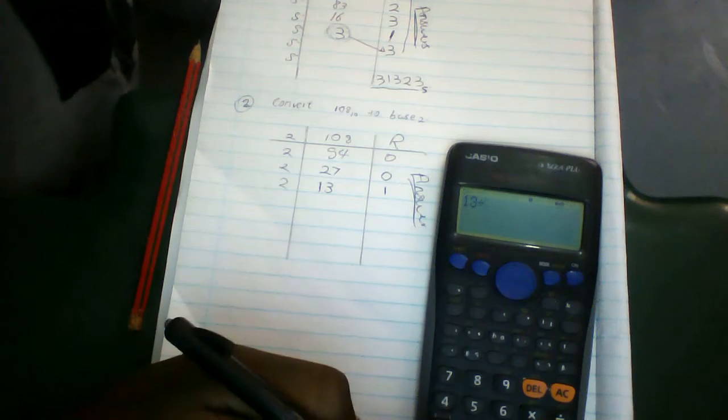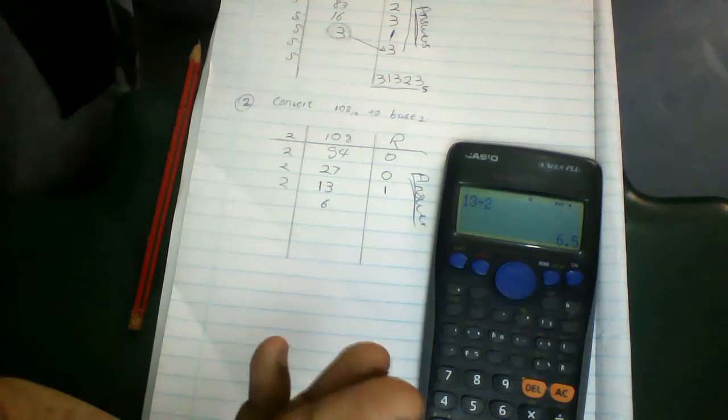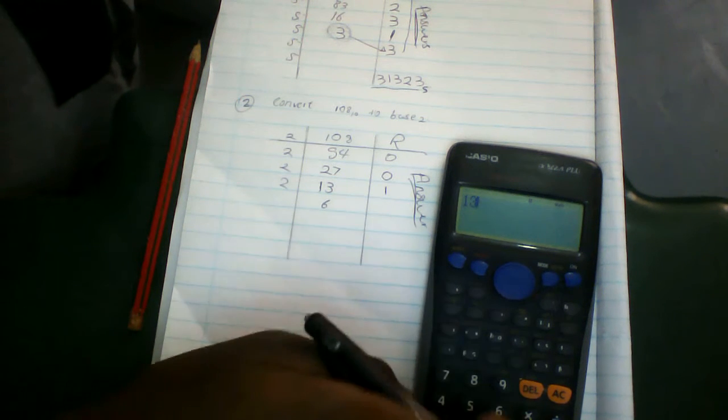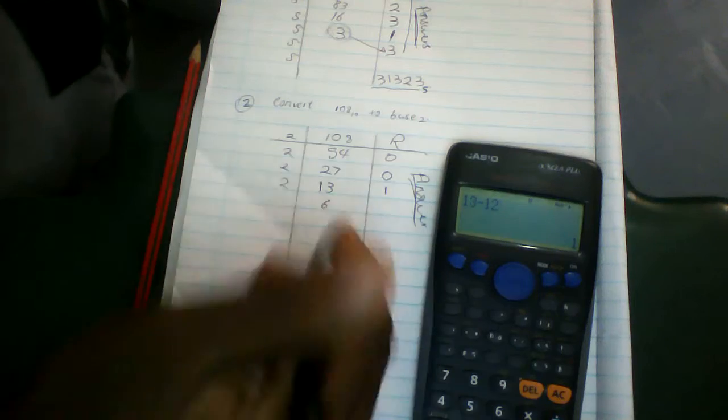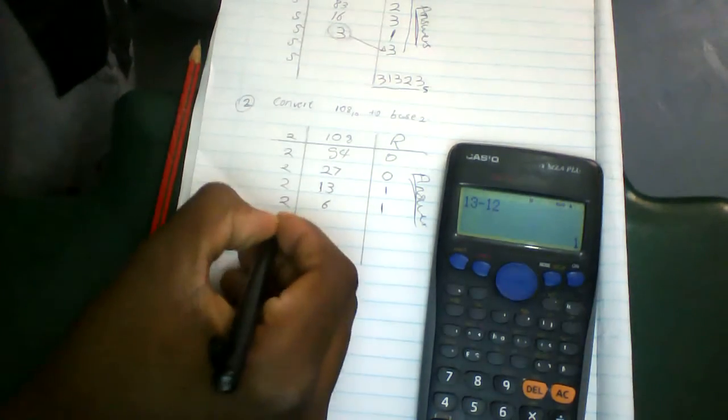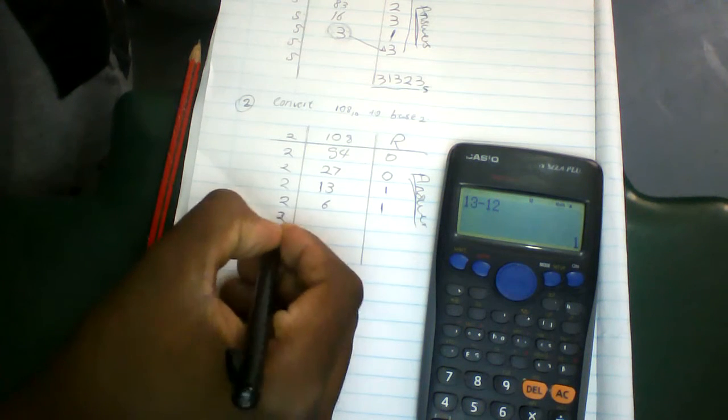So now we continue again. 13 divided by 2. 13 divided by 2 is what? It's 6. We write 6, and then we see that it has got decimals. So it tells us clearly that we have a remainder. So now to find our remainder, we are going to say 6 times 2 is 12. Then we are going to say 13 minus 12, which is 1. So we are going to put 1 there, right? So let me put my 2's there. This is to show you that we are dividing.